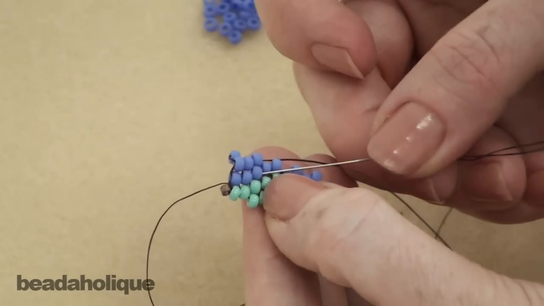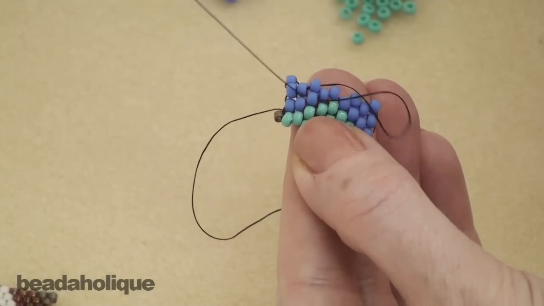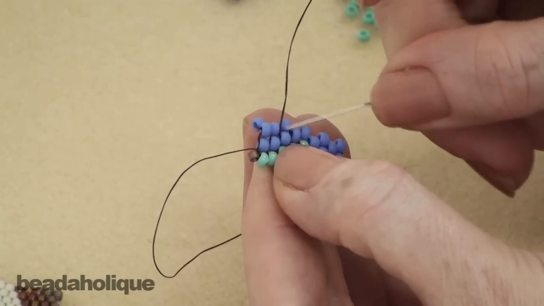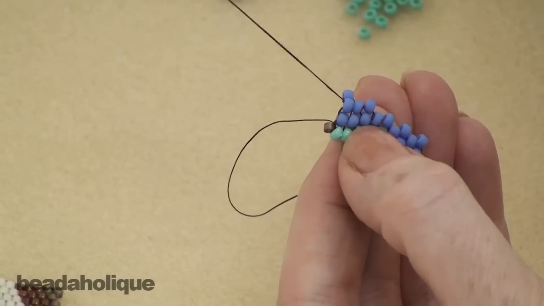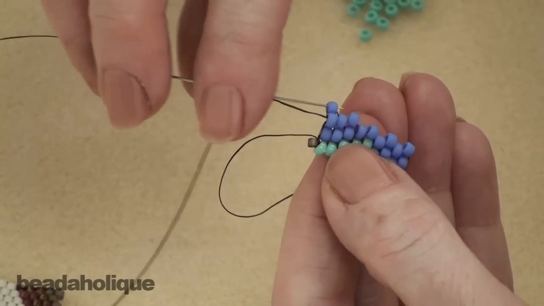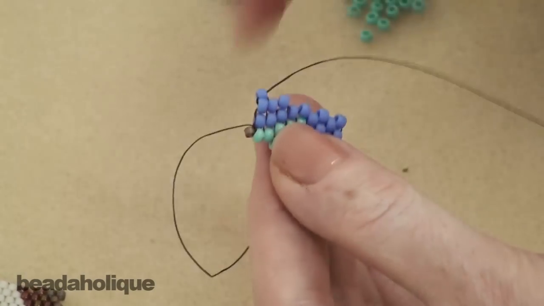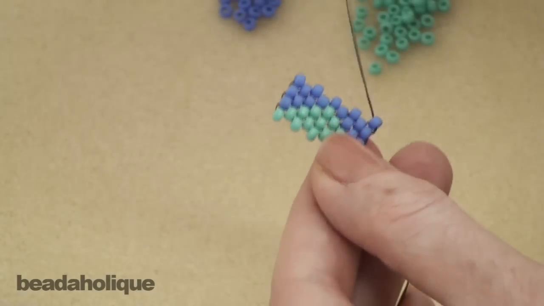Go through the bead below. Now go through that middle bead again and exit through that first bead on the row below and come back around and go through that top bead so that your thread is in the position you want it to be in.